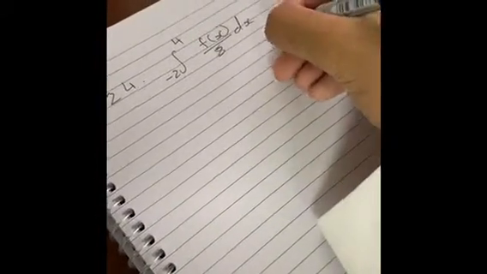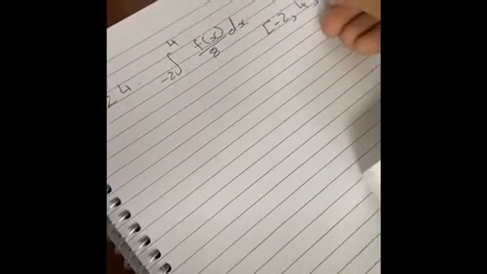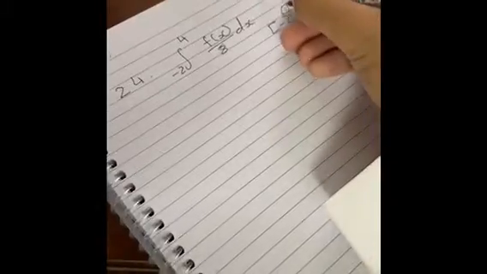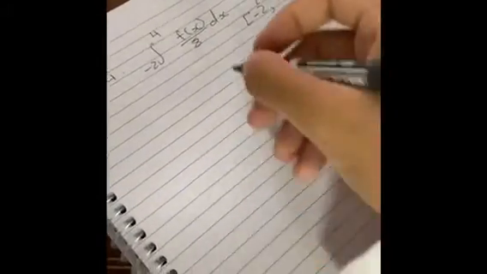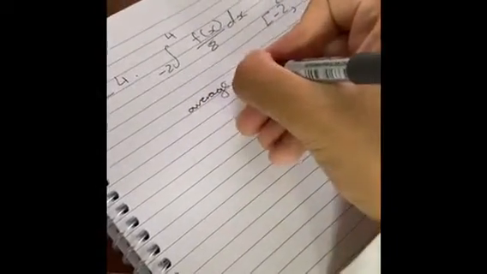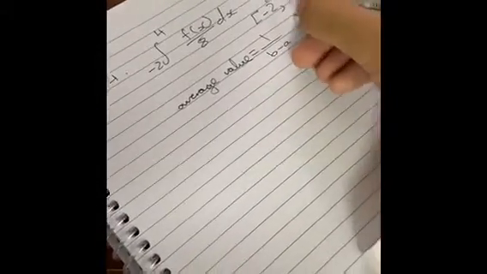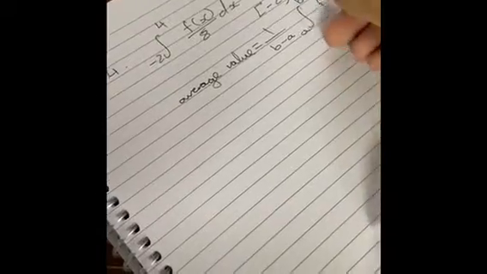The average value from point -2 to 4 is equal to 12. And as we know, average value equals 1 over b minus a integral from a to b of f of x dx.